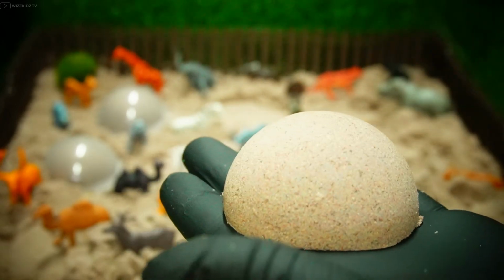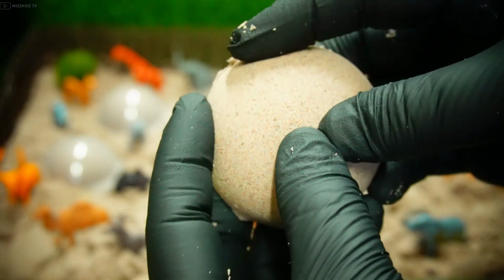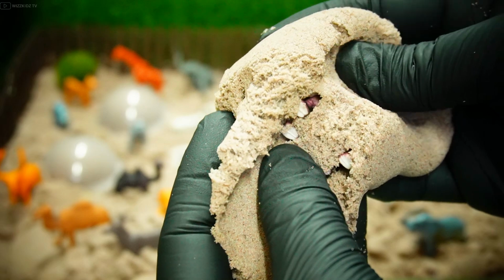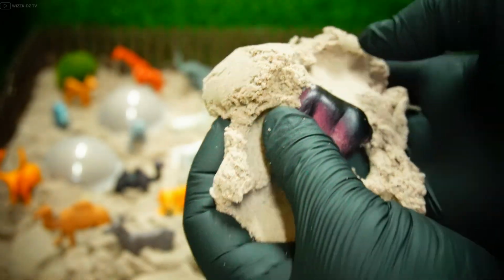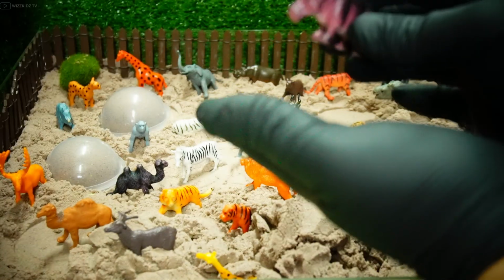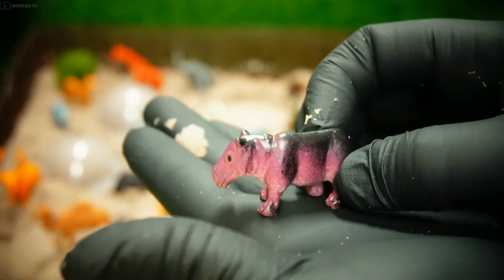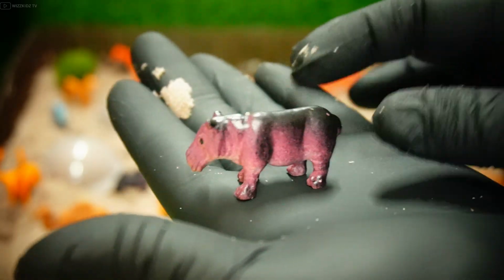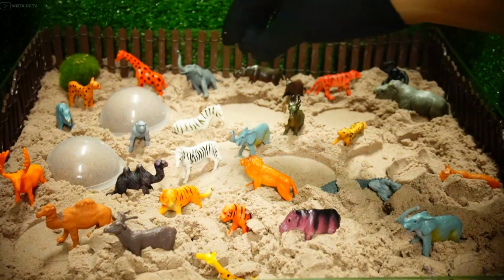I wonder what's inside this sand ball. Let's give it a squish. Can you see an animal? I see something. I wonder what it is. It's a hippopotamus. Wow, a hippo. Let's do this one.